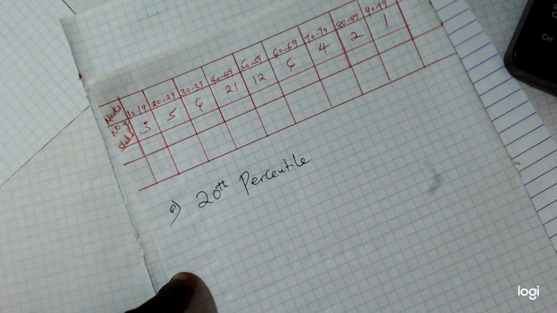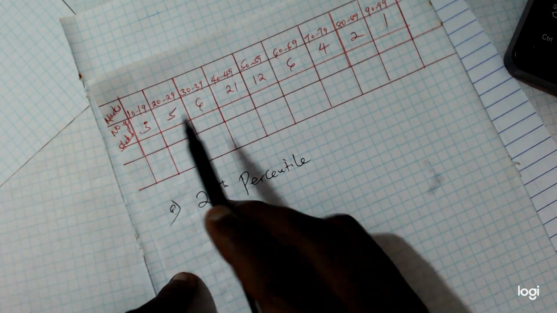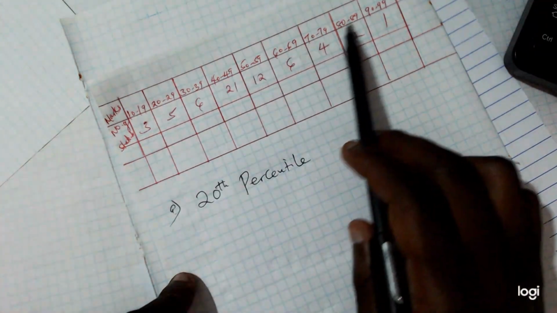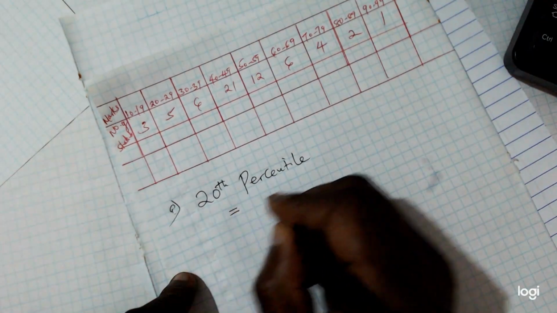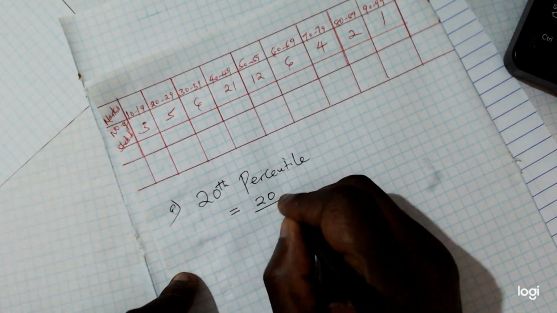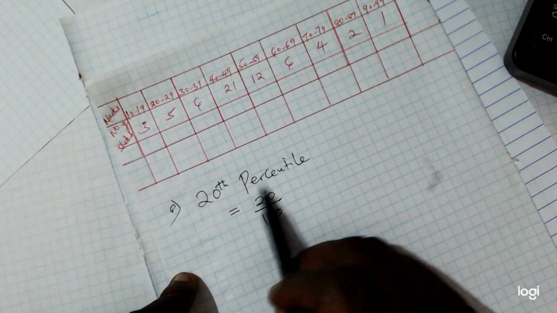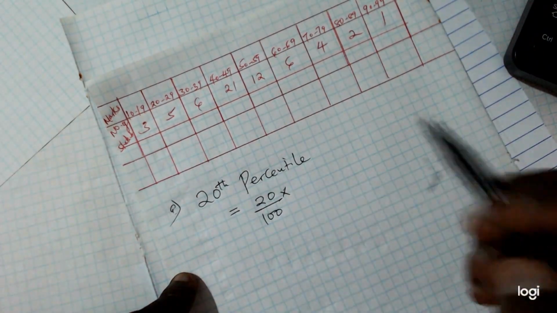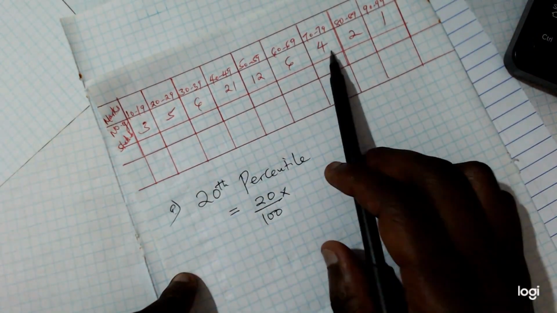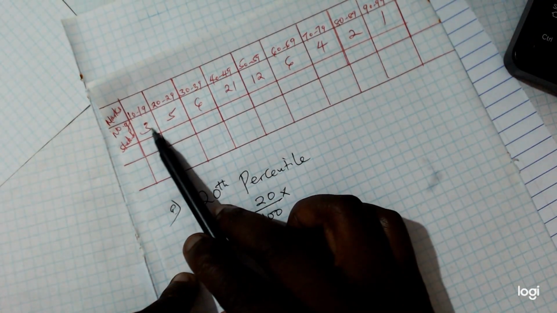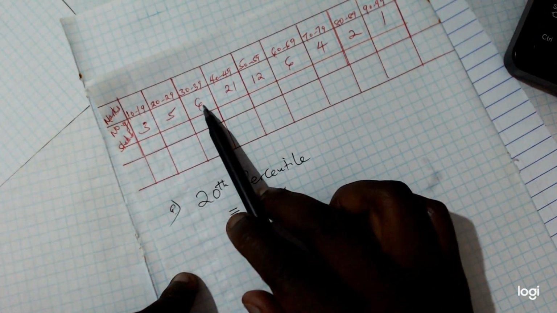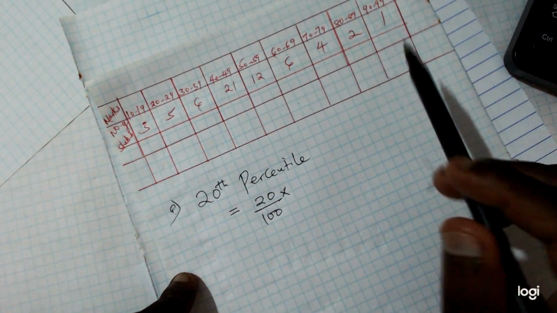So if you want to get the position among all these classes, we want to know where the 20th percentile will be. We simply get it by 20 divided by 100, that is the meaning of 20th percentile, times the total frequency. How many students are here? When you add all these, 5 plus 3 plus 5 plus 6 all the way to 1, you'll get 60.